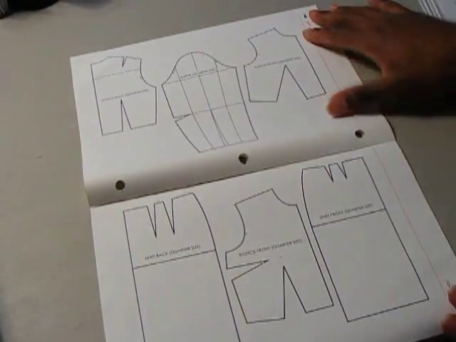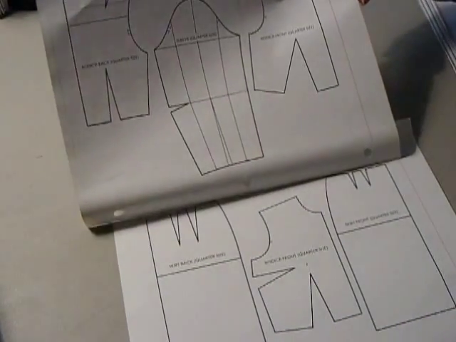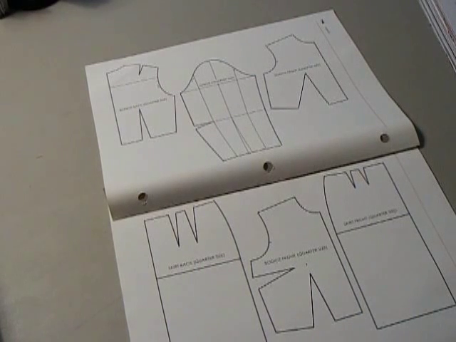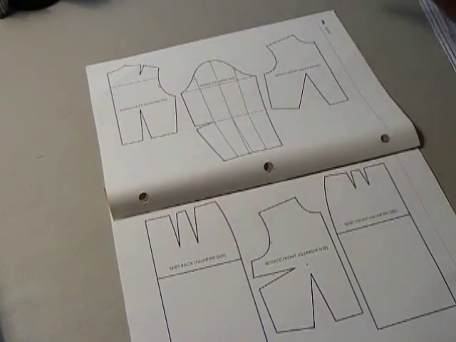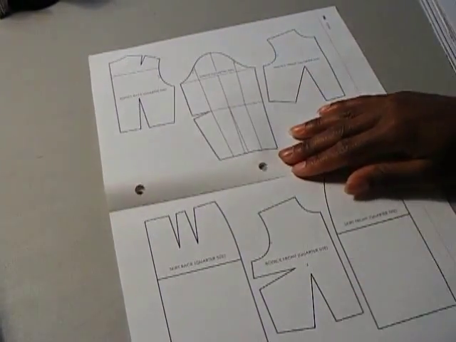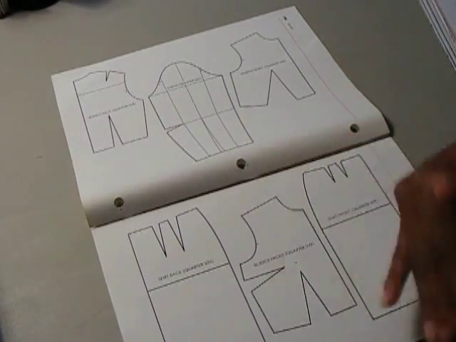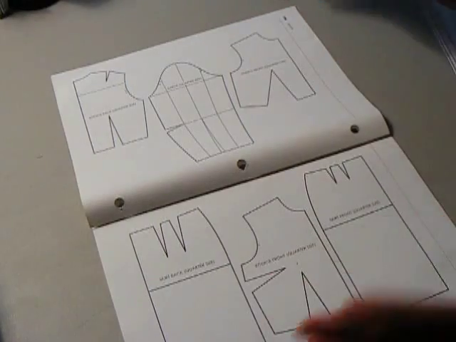Now, these are some wonderful little quarter size patterns that I have. I got them out of my pattern book, Pattern Making for Fashion Design. It's the 4th edition that I have. I don't know if they have these in the newer edition, hopefully they do. But anywho, I got them in mine, so I'm going to use them to illustrate all the dart manipulations that we're going to be doing.